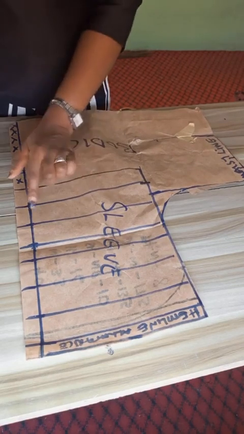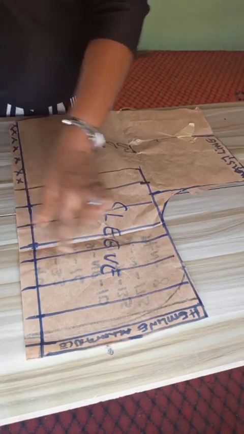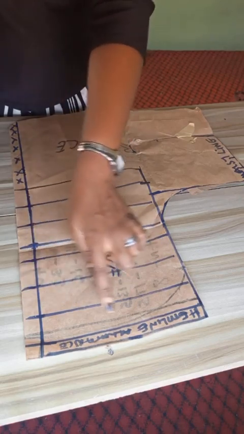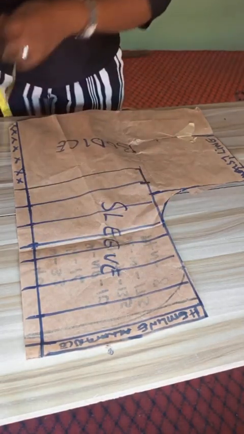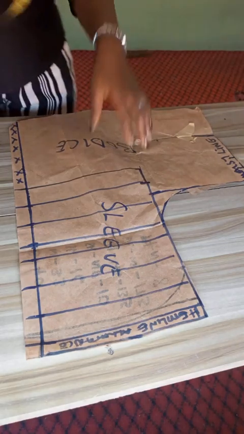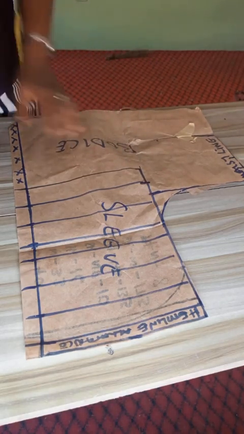Beautiful. So the next thing that we're going to do is slash and spread our sleeve line. Remember, we said we want to have a gather effect, so I'm going to cut it one by one.